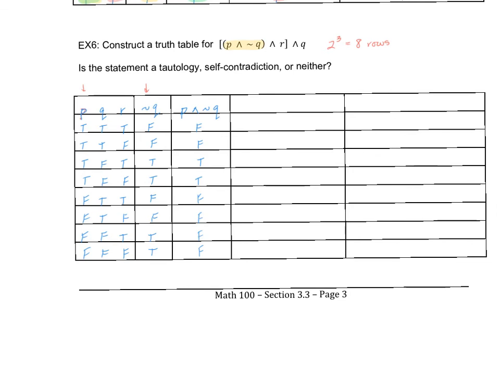Going back to my statement, I'm now going to do the work in the bracket, the and R. So P and not Q and R. So notice that R is already here. I'm not doing these two columns.